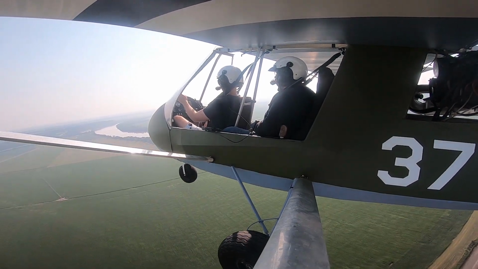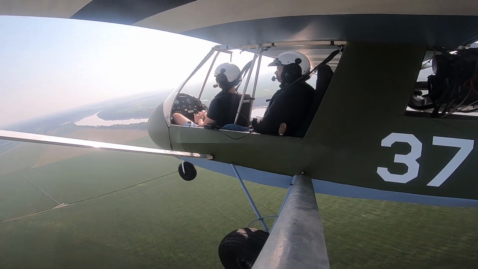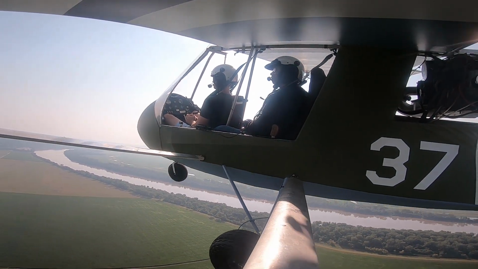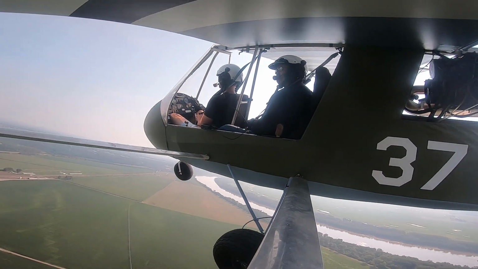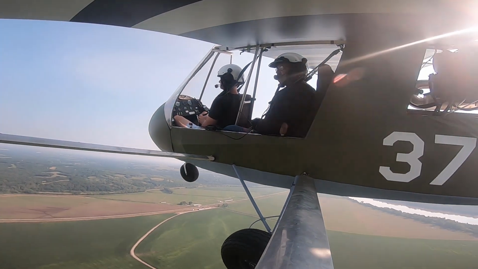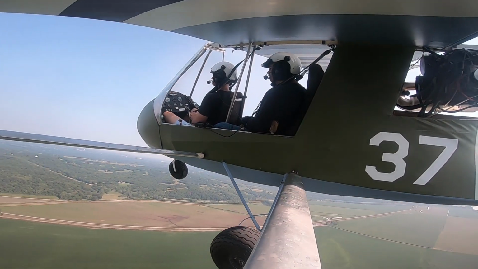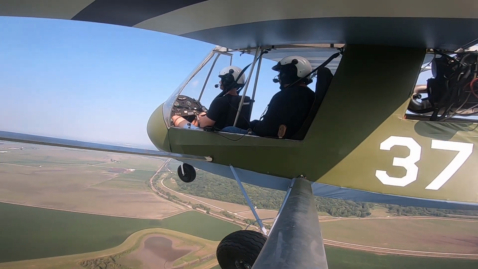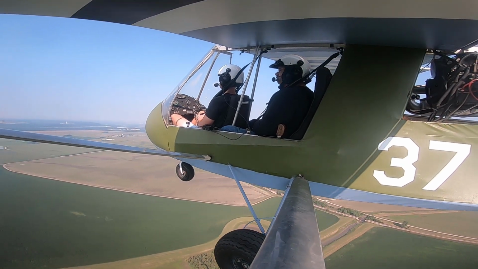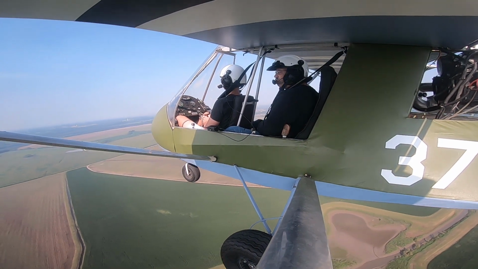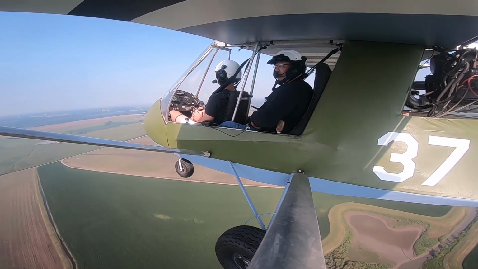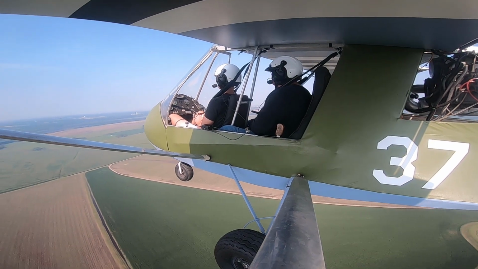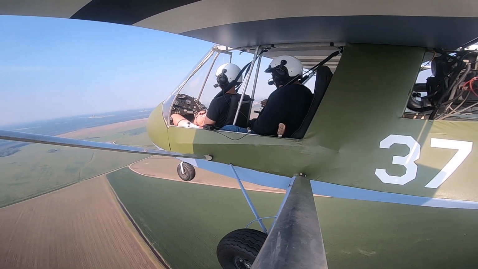Good. Let's do one to the left. Same thing. 180 degree turn to the left. Well done. So you got a great foundation on turns.